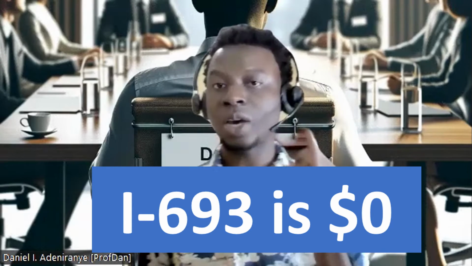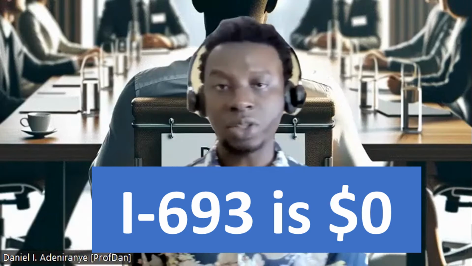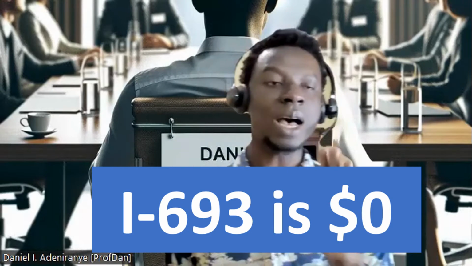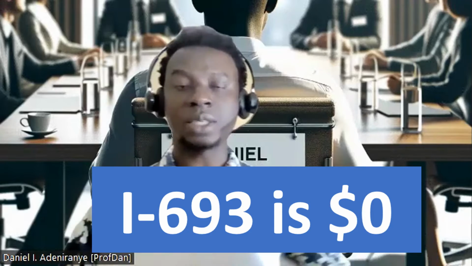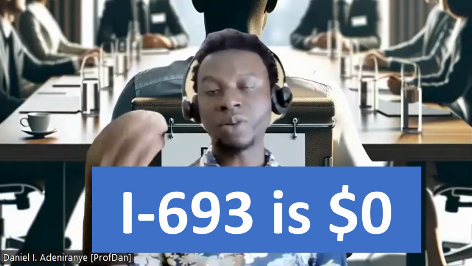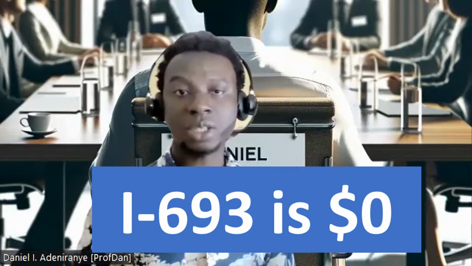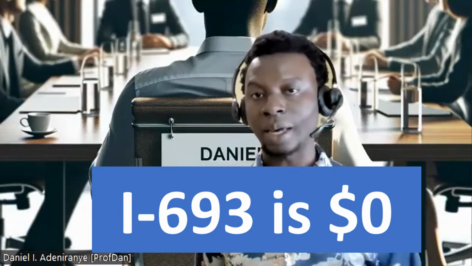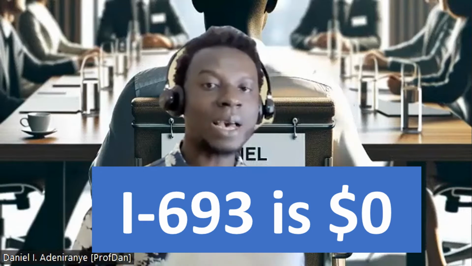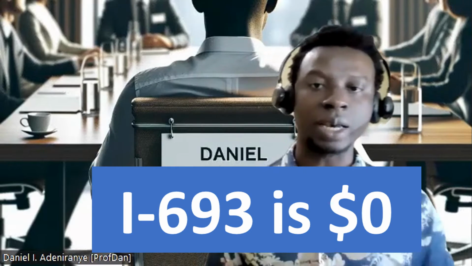Recall that for form I-140, for form I-485, adjustment of status, for form I-907, those of you that did premium service, you make payments by maybe credit card, money order, or cashier's check to USCIS. But for the form I-693, you are not making any payment to USCIS.